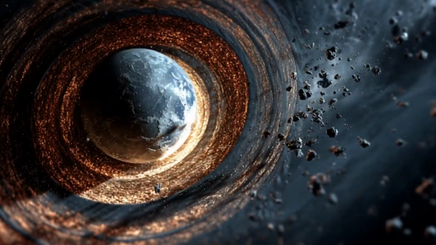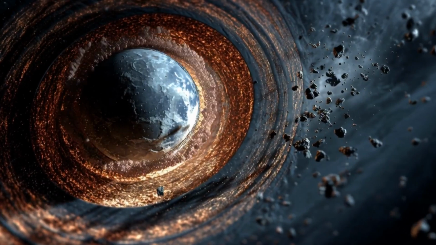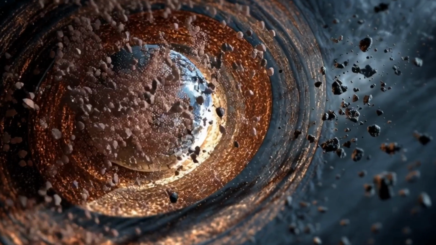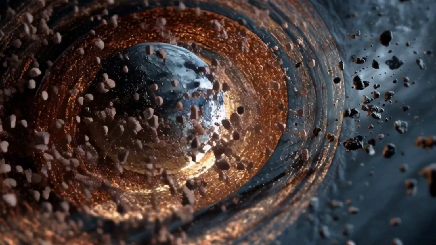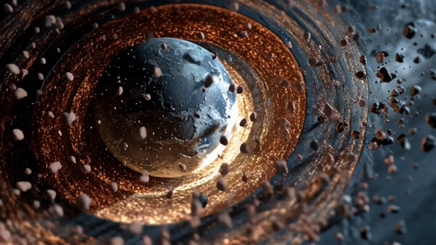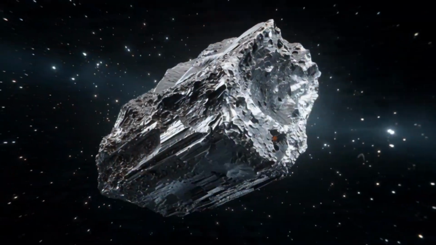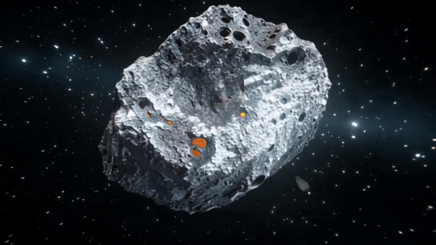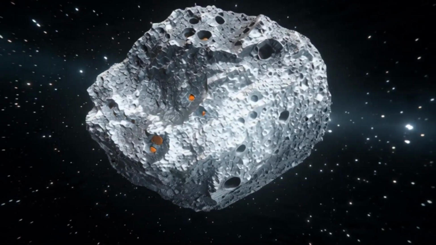When rock and metal mix, they swap certain elements. Hafnium, for example, prefers to stay in rock, while tungsten prefers metal. Hafnium slowly decays into tungsten over about 10 million years. Early in Earth's history, there was plenty of hafnium in the rocky layer because it hadn't yet decayed.